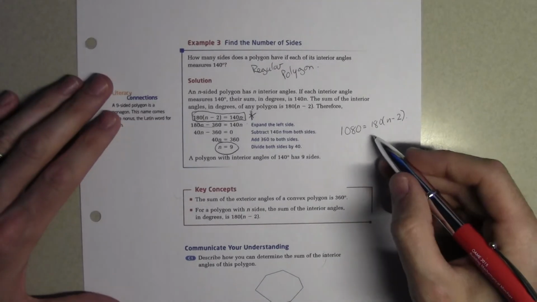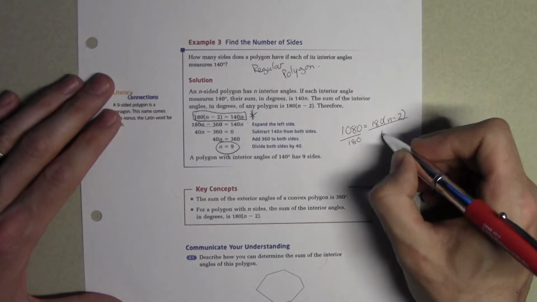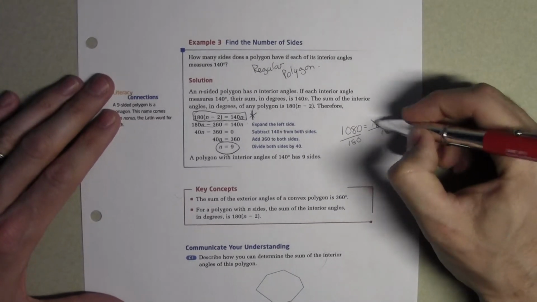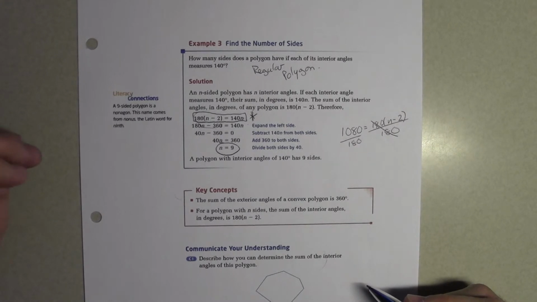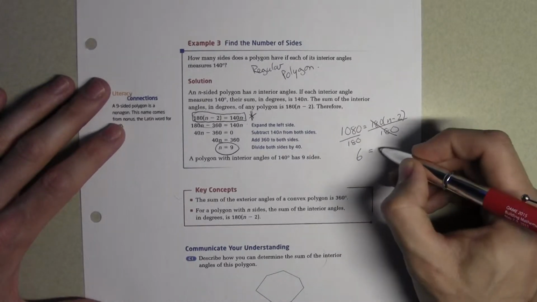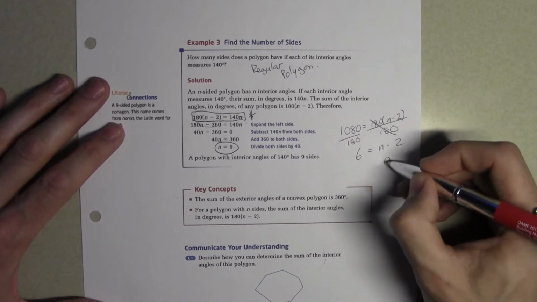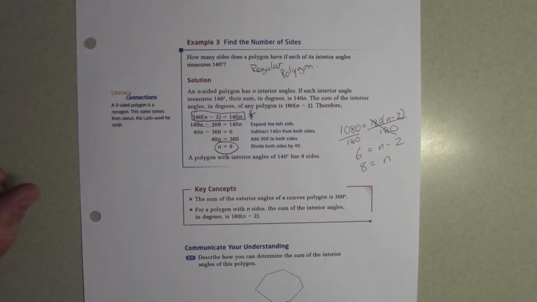Because we've already done this, but let's do it. Okay, so we divide by 180. So these cross out. What's 1080 divided by 180? No, it's not 10. It's 6. 6 is equal to n minus 2. n is equal to 8. See? Good question, Max. See how it works?